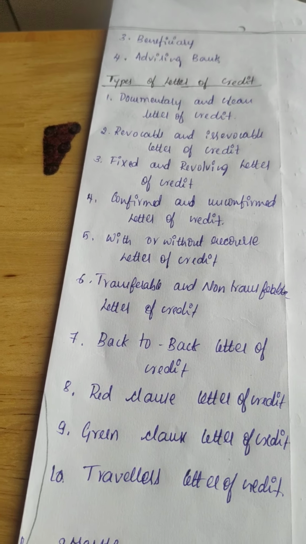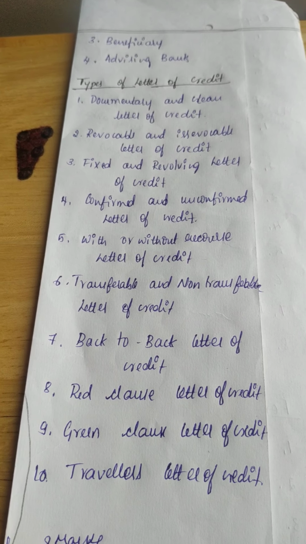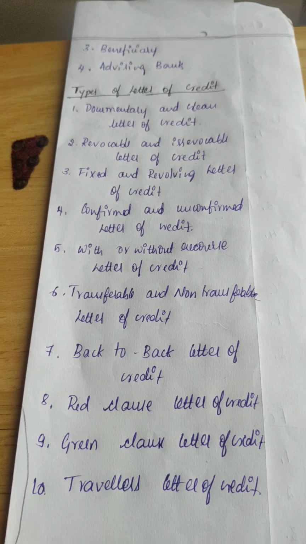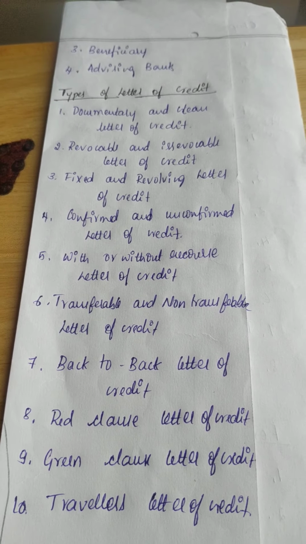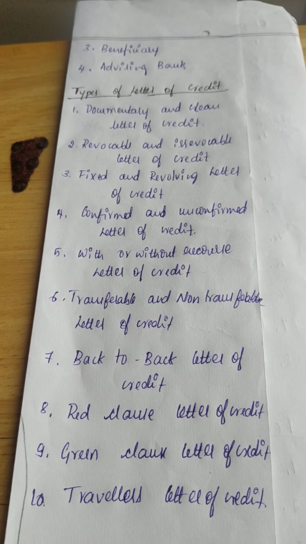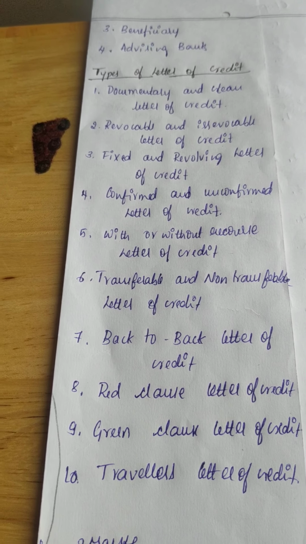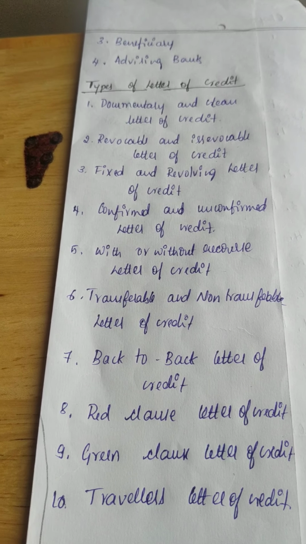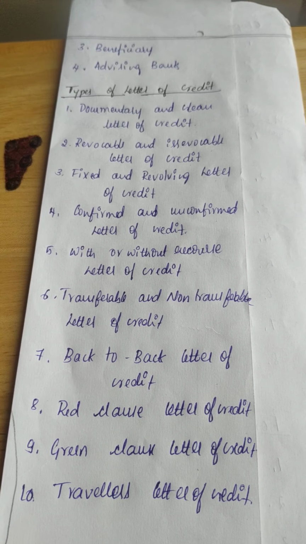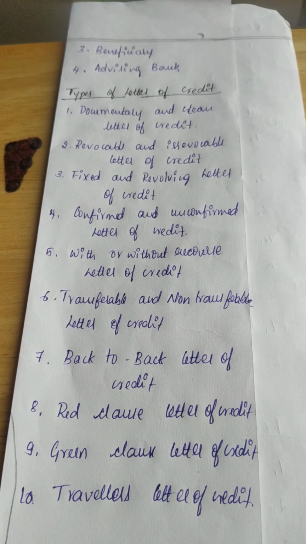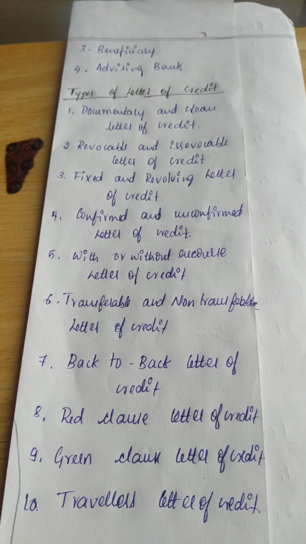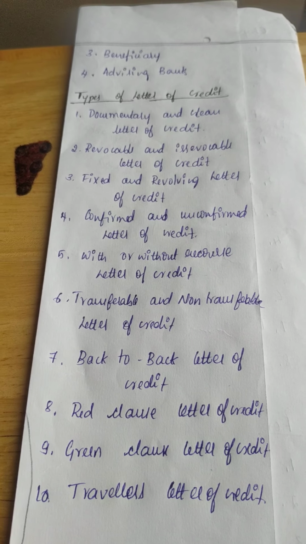Next one is with or without recourse letter of credit. With recourse letter of credit is nothing but the beneficiary of the letter of credit holds himself liable to the holders of the bill in the event of dishonor. That is called a with recourse letter of credit. Without recourse letter of credit is nothing but where the beneficiary does not hold himself liable, such a letter of credit is called a without recourse letter of credit.